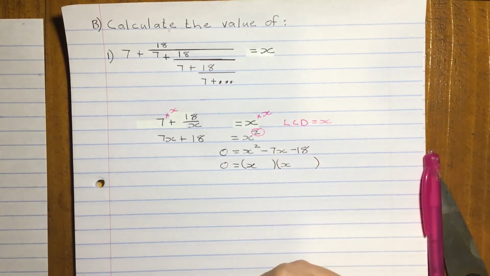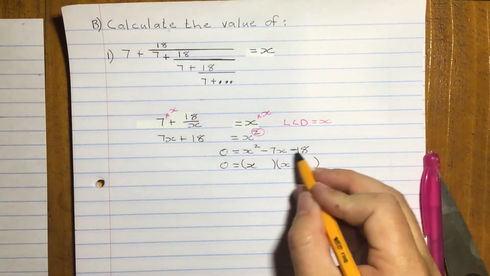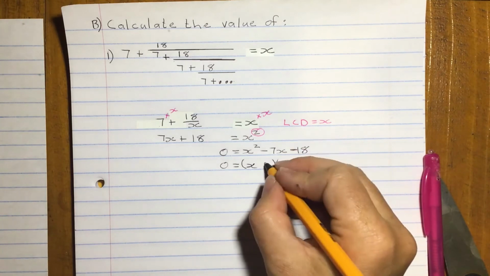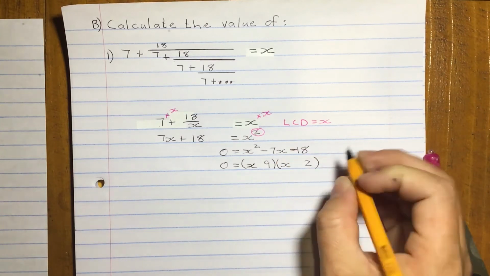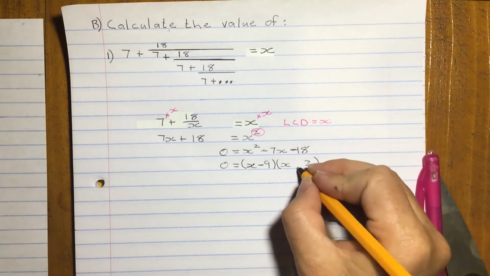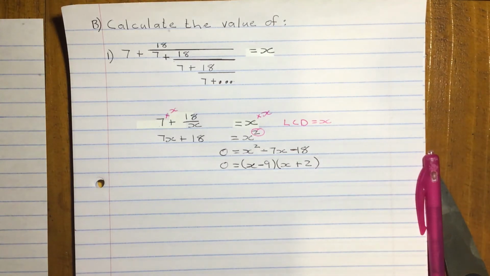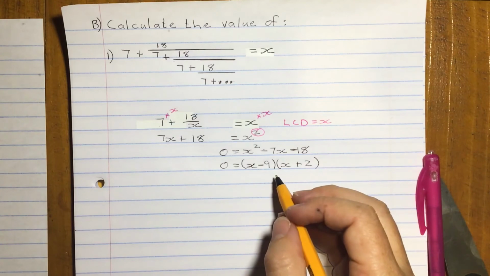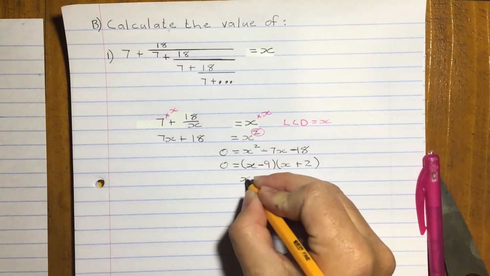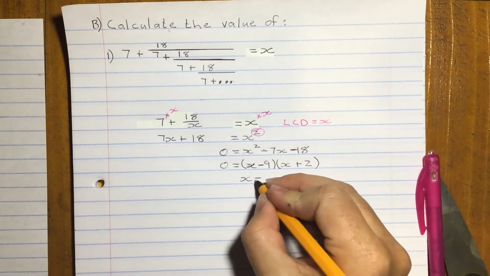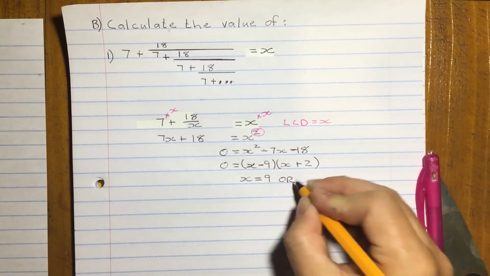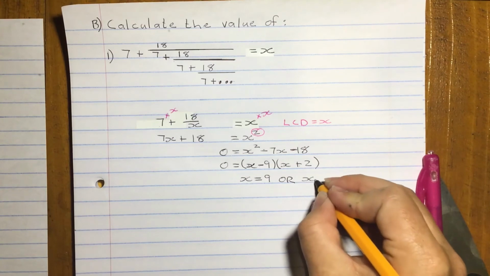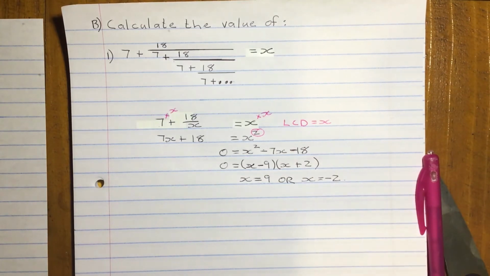We know our signs are going to be different so that we can get a negative in front of our 18. And we're going to subtract. So my factors of 18 that subtract to give me 7 will be 9 and 2. And to get negative 7, the 9 must be negative and the 2 must be positive. Now we go for our OR. So what minus 9 gives me 0? X must be equal to 9. Or what plus 2 will give us 0, and so x must be equal to negative 2.